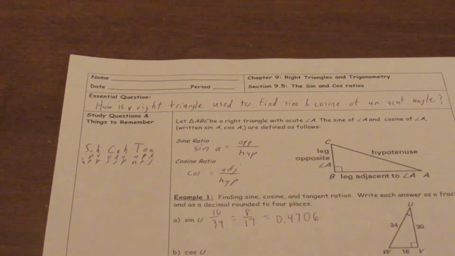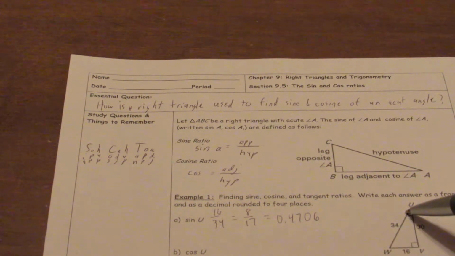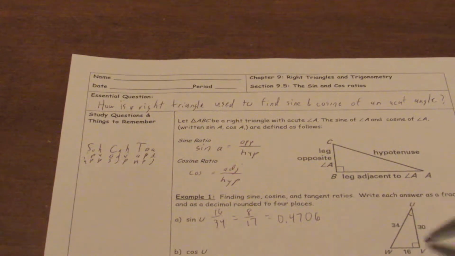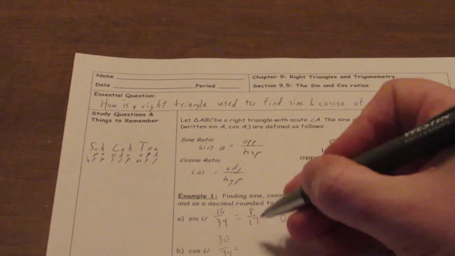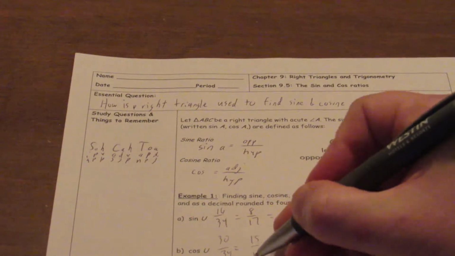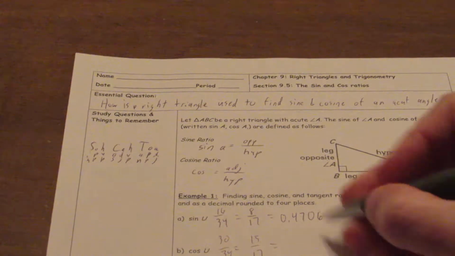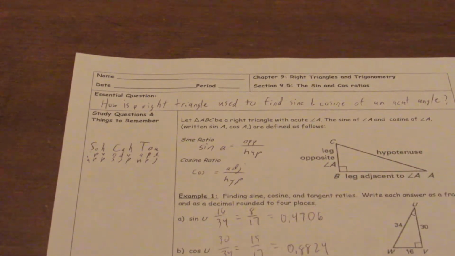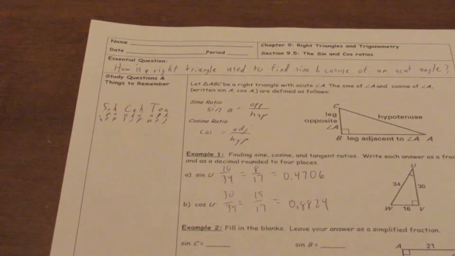Cosine of u, so I'm working from the same angle. My hypotenuse never changes. For cosine, I'm doing the adjacent on top, so that's the 30. I have 30 over 34, which is 15 over 17 when I reduce it. The decimal equivalent of that is 0.8824.